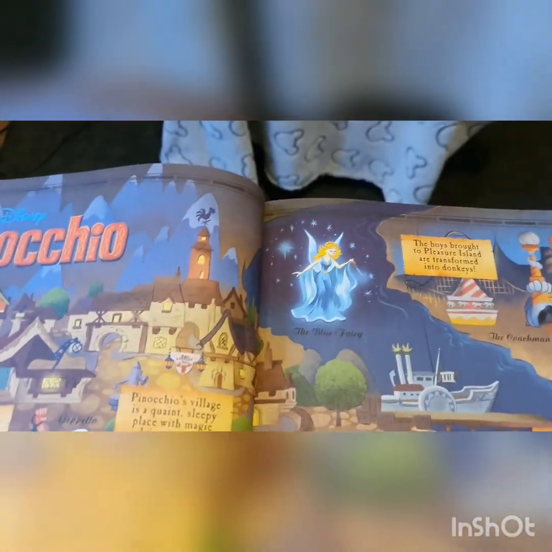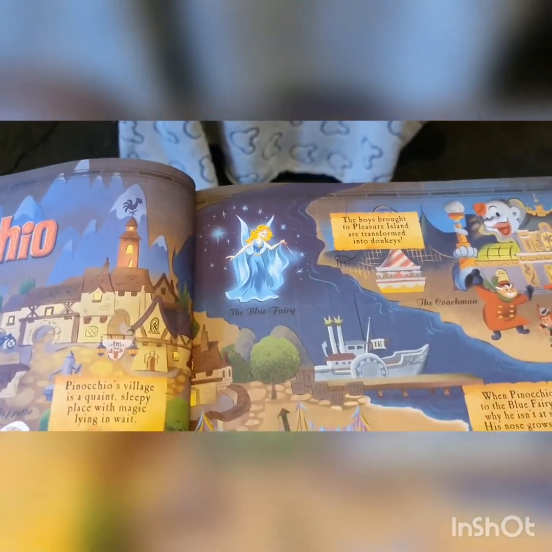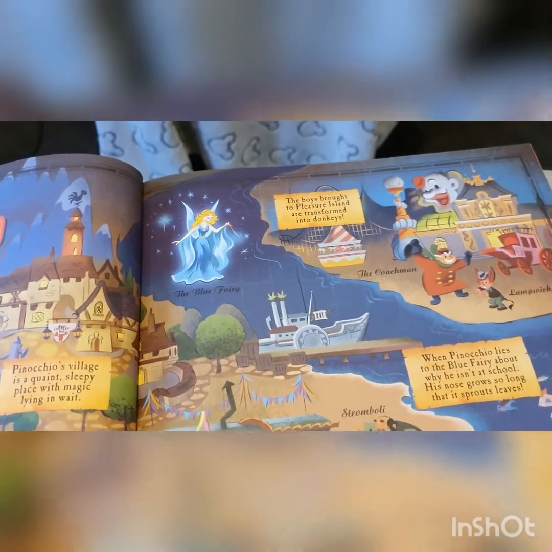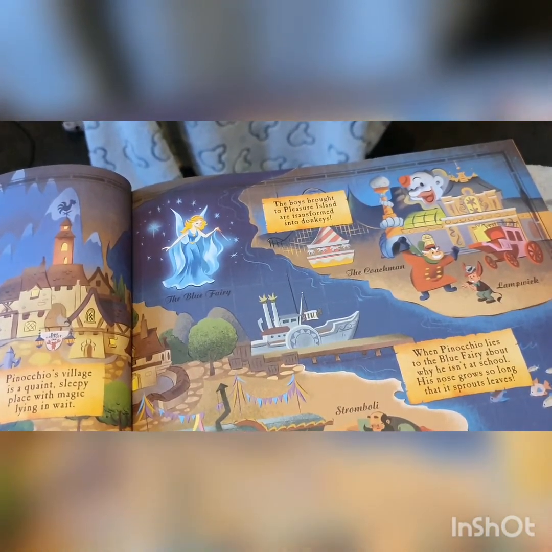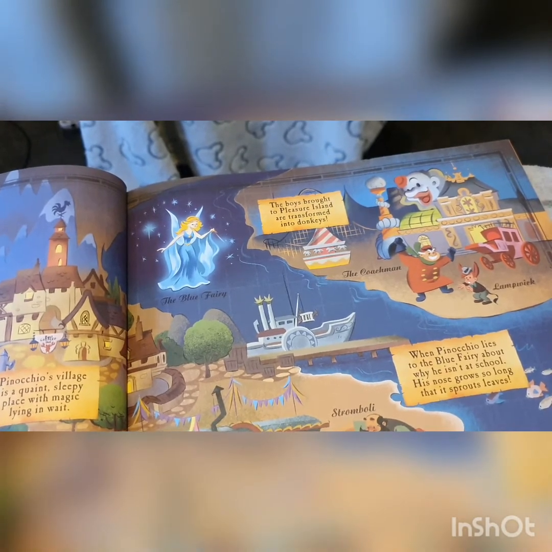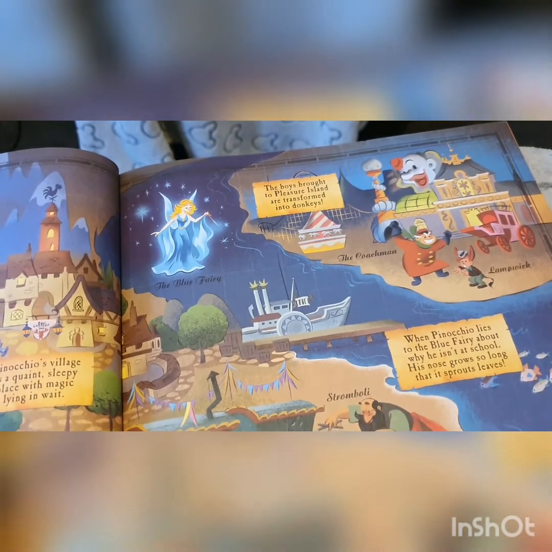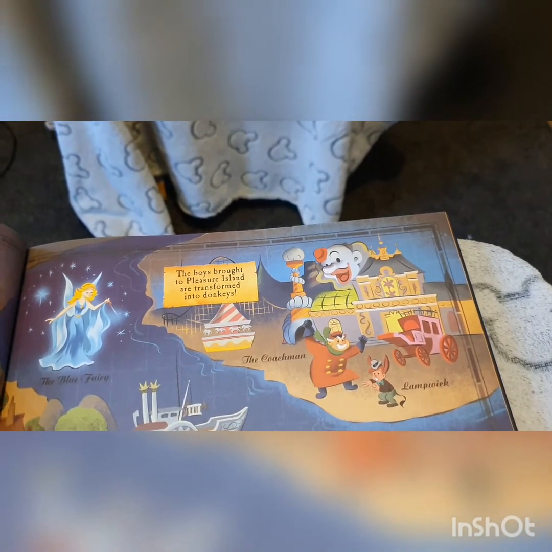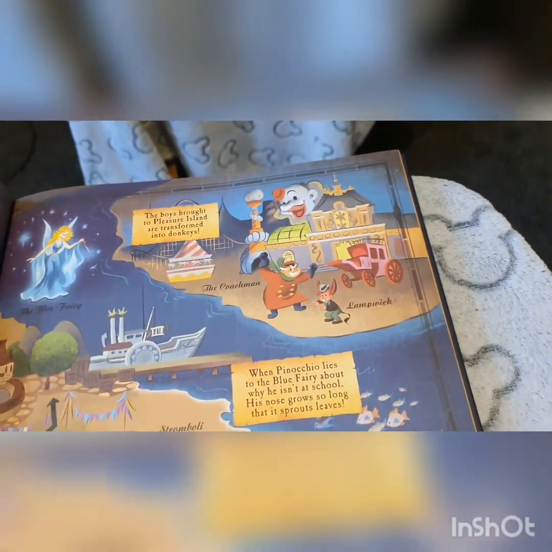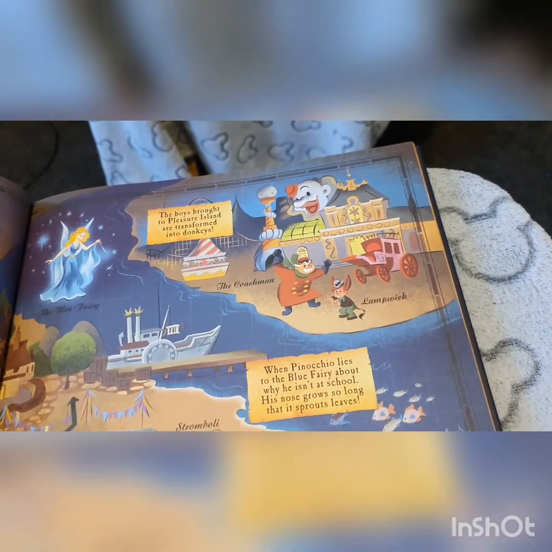We'll go up to the Blue Fairy, and here we can see a boat. And it says, when Pinocchio lies to the Blue Fairy about why he isn't at school, his nose grows so long that it sprouts leaves. And then we get to Pleasure Island, which is where the Coachman and Lampwick are. And it says the boys brought to Pleasure Island are transformed into donkeys, and that's why you can see Lampwick is starting to turn into a donkey.